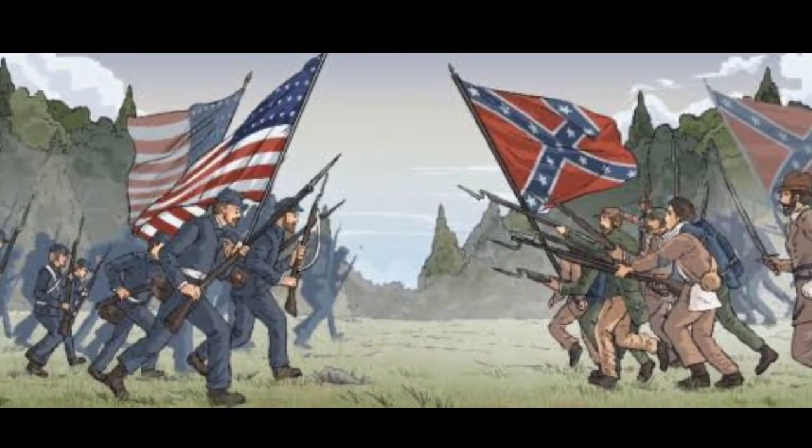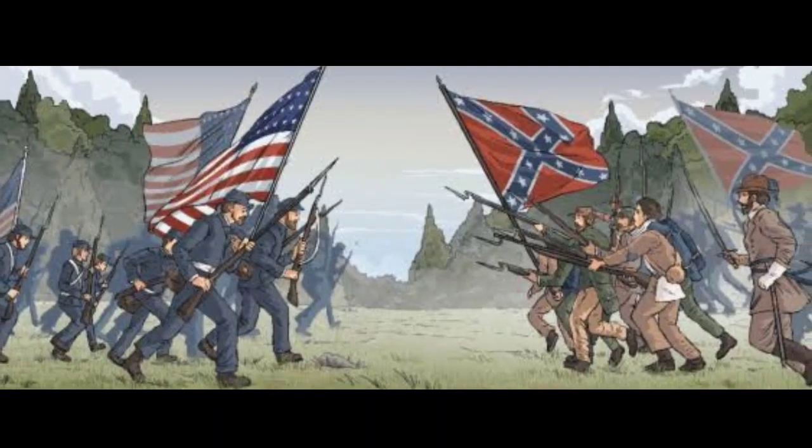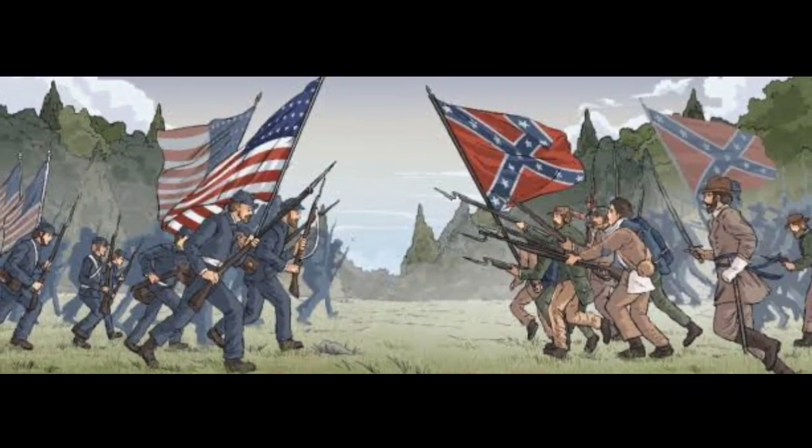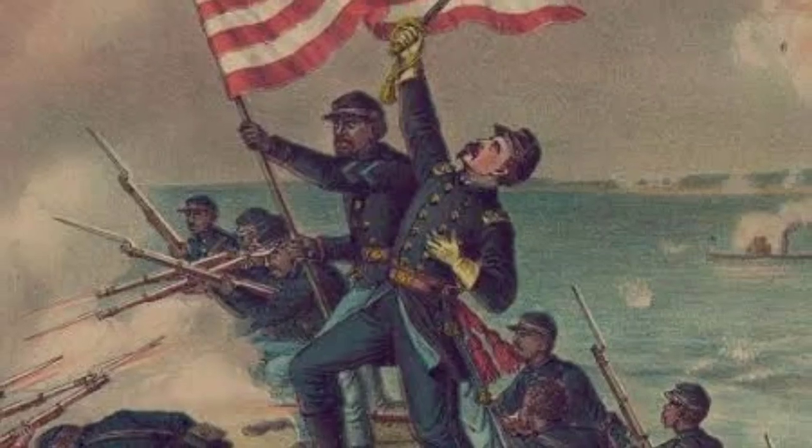Economic interests and cotton diplomacy. One of the most significant aspects of Britain's involvement in the Civil War was its reliance on southern cotton. The British textile industry was heavily dependent on cotton imports from the southern United States, which provided the raw material for the mills in Lancashire and other industrial centers.